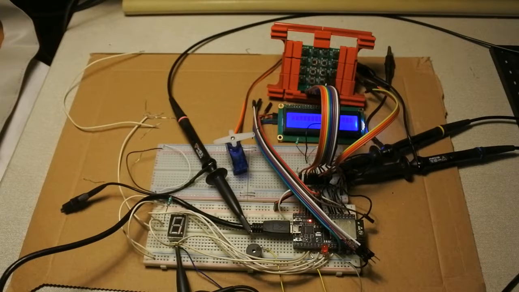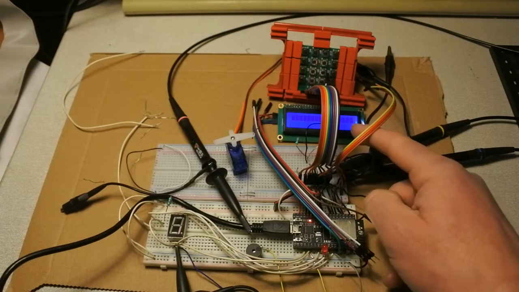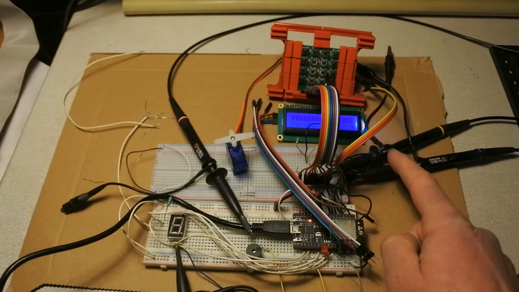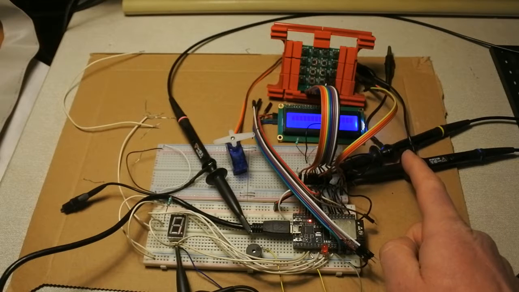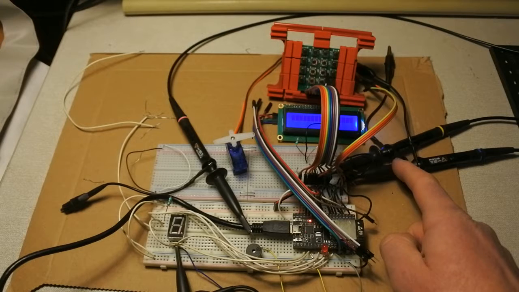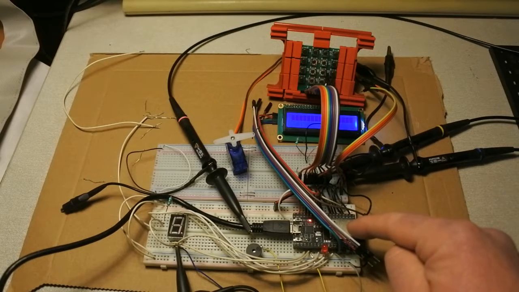Apart from the motor, which works and then doesn't work and then works again, which is why I have a probe on the 3.3 volts, which is needed by the LDR as well as the motor. I have also a probe on the pulse modulation channel, which only shows when the ESP32 is seated properly.